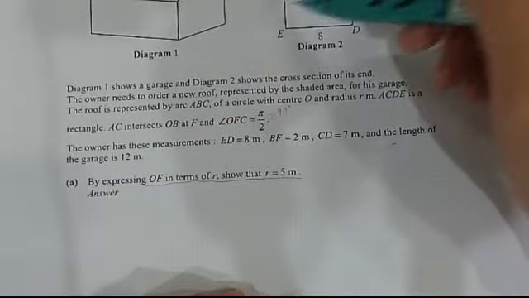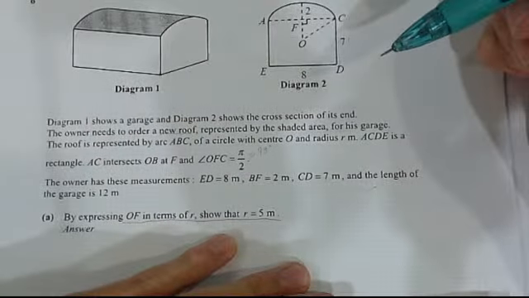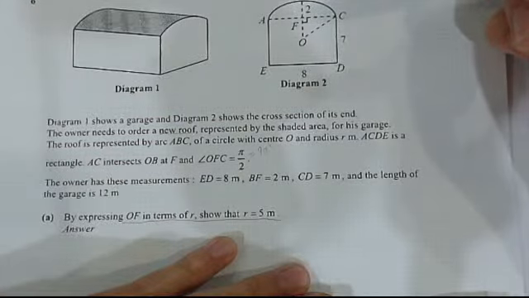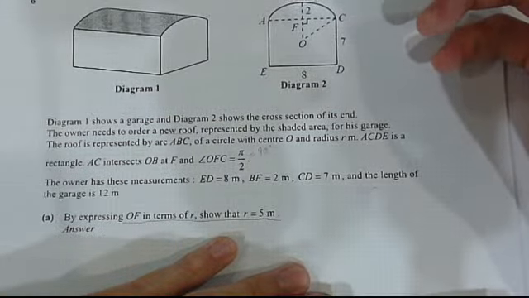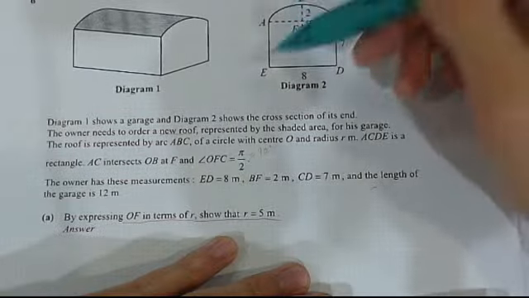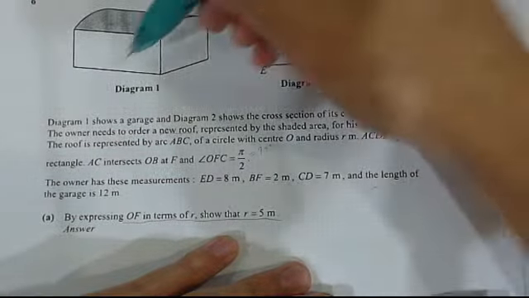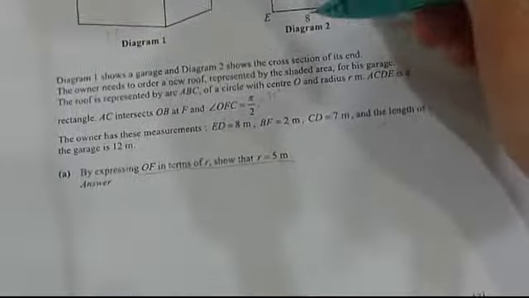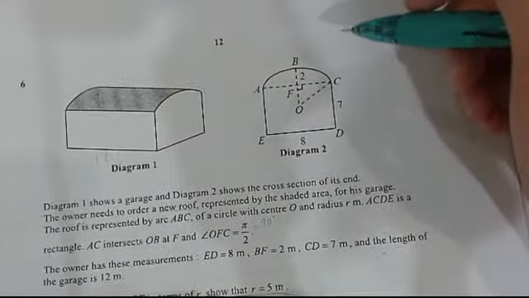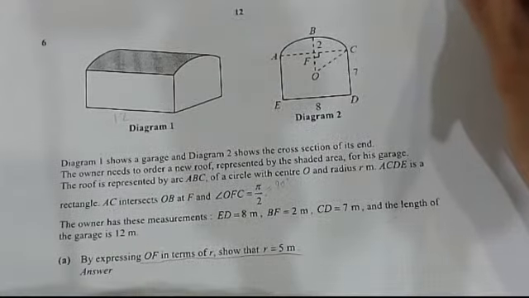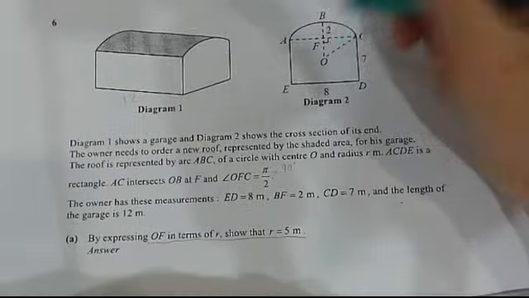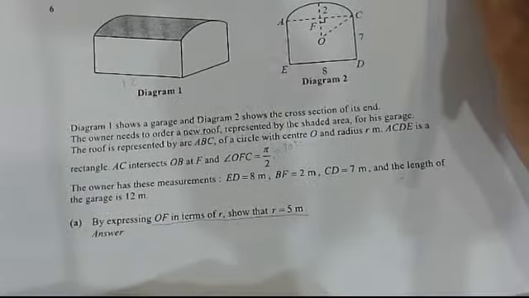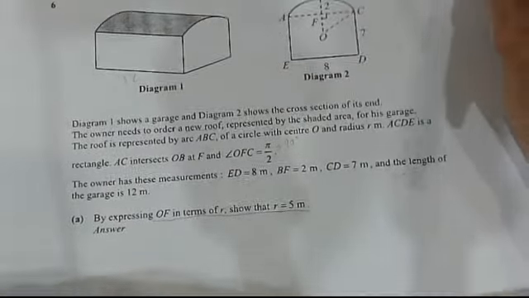Do you mean the length of the garage, like this thing? I'm assuming they mean like this whole... Oh, wait. Like the perimeter? Oh, this thing. My bad, I'm kind of dumb. Expressing OF, which is right here, in terms of R. So radius of R. Wait, I gotta think. So OB is the radius of OF.